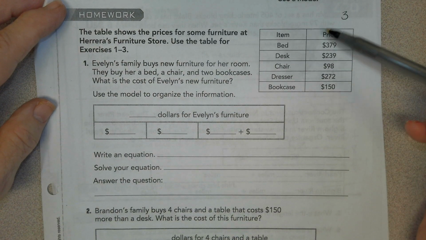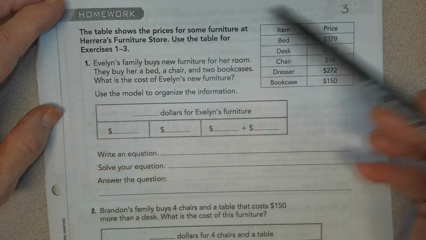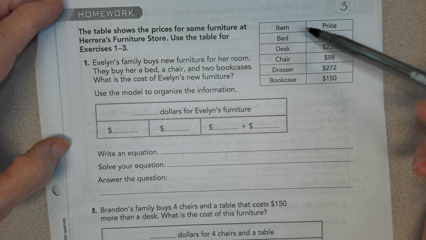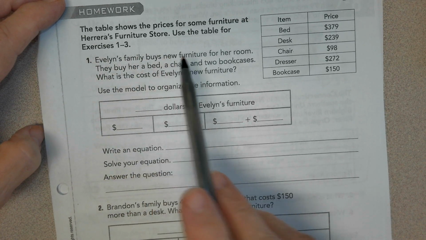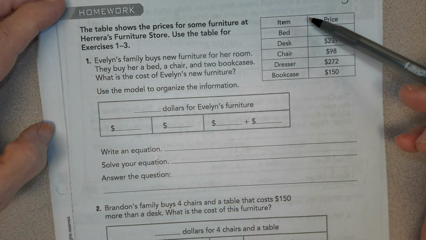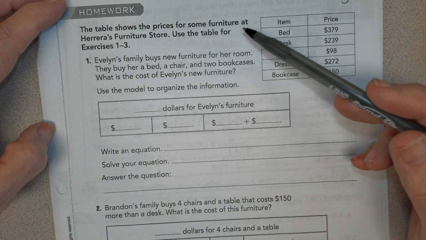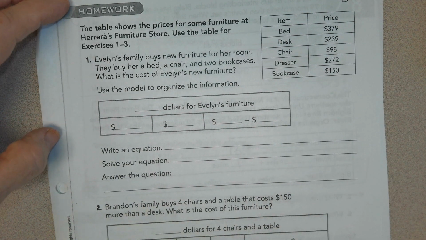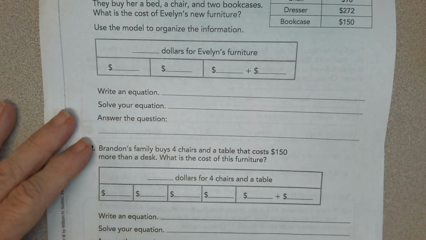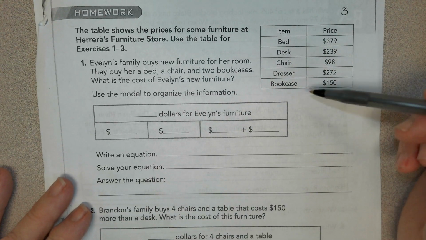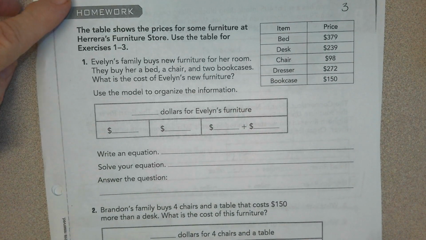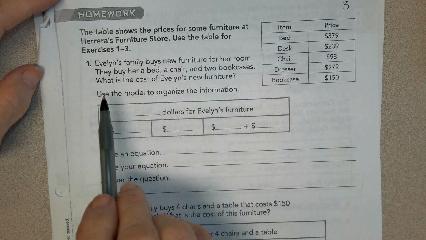So over here it's got a chart. It says the table shows the prices for some furniture at Herrera's Furniture Store. Use the table for exercises 1, 2, and 3. So this whole page is going to be based on this. Then let's go ahead and see what it says.